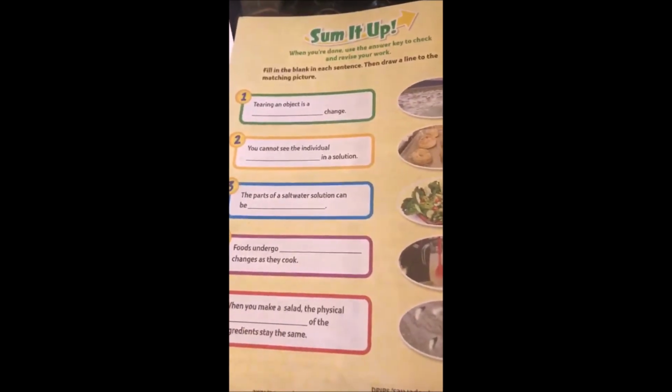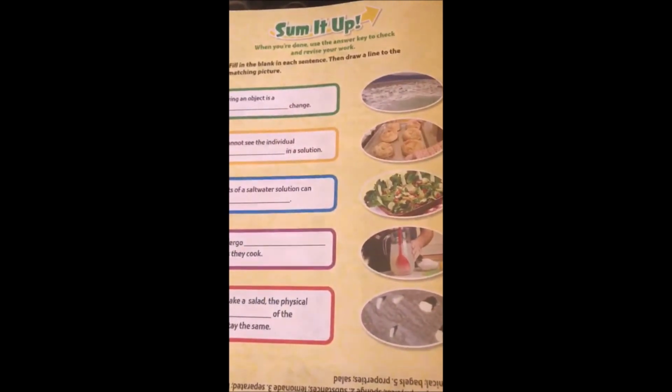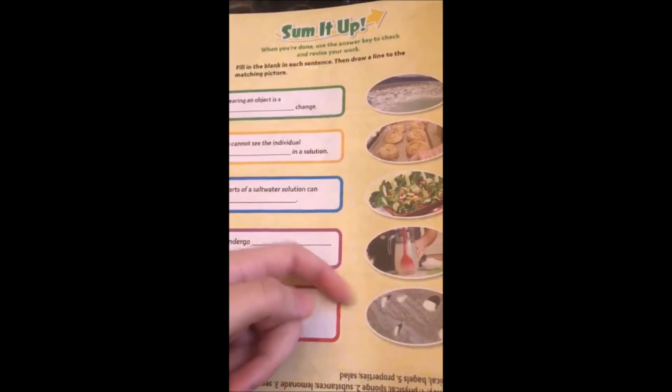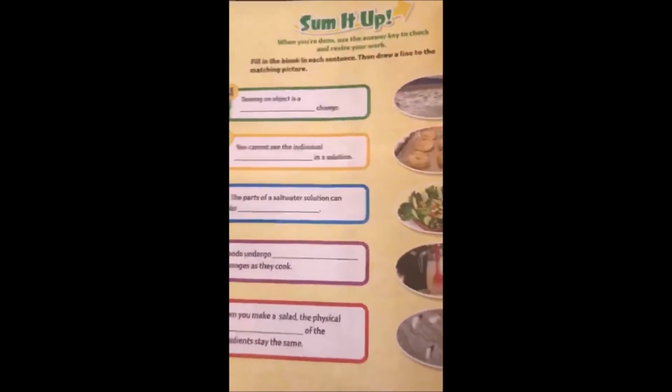Please try to do this exercise on your own, and I'm just going to take a picture of the answers and send them to you. It's very, very easy. You're just going to match. Tearing an object is a, and you're just going to see where we're tearing an object, for example, and you're going to say here that it is a physical change. Basically the answers are written down here. If you flip your book, I'm going to show you a secret that I didn't want to show you, but let's see here. We have our answer key, okay, for number 1, number 2, number 3, but don't cheat. Do them on your own first, and then you can correct them yourselves.